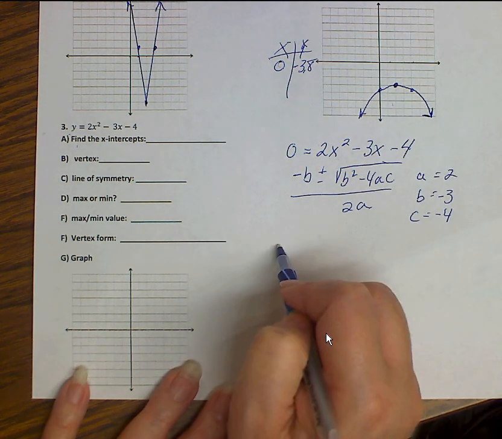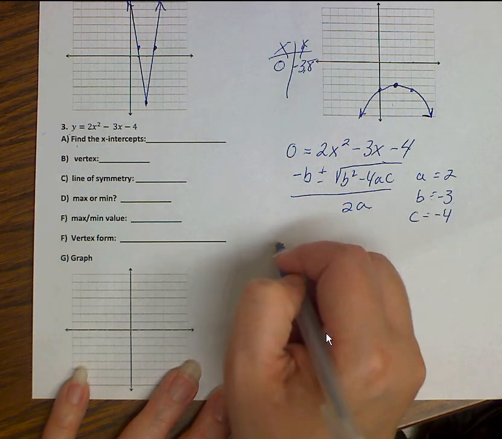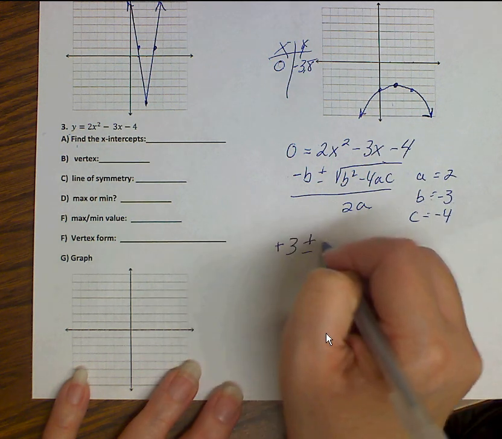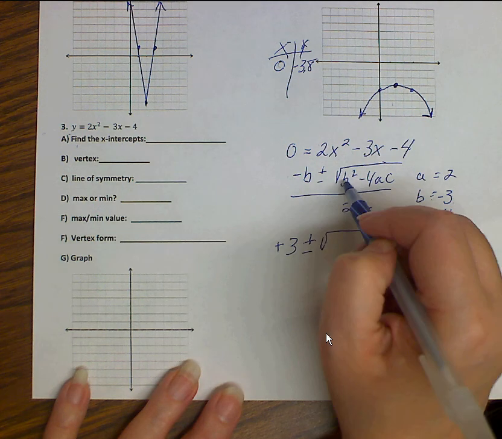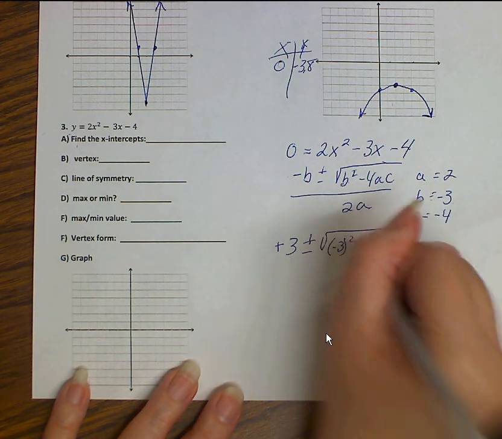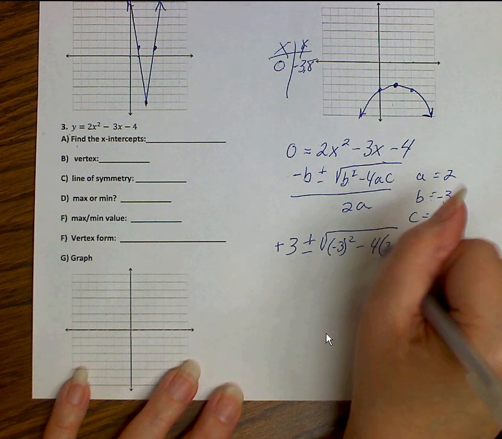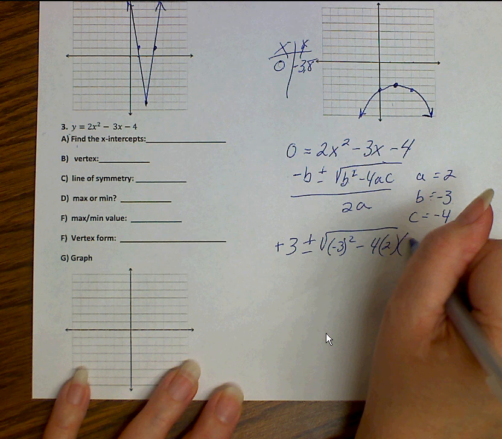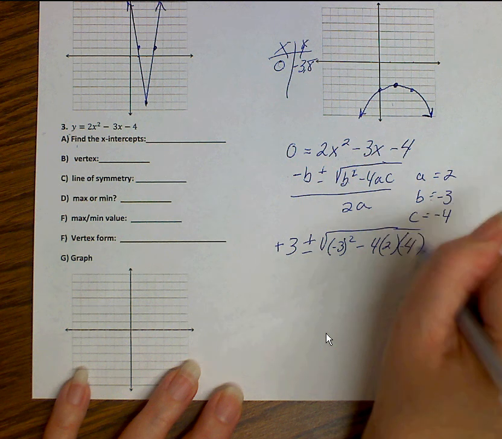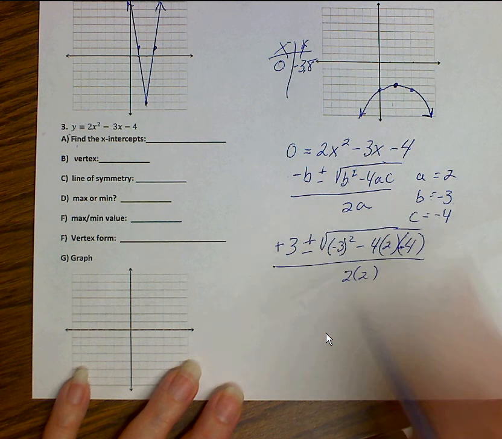So we have negative b, so we have negative and negative, so it's positive 3, plus or minus the square root of b squared, so we have negative 3 squared, minus 4a, which is 2, and c, which is a negative 4, all over 2a, 2 times 2.